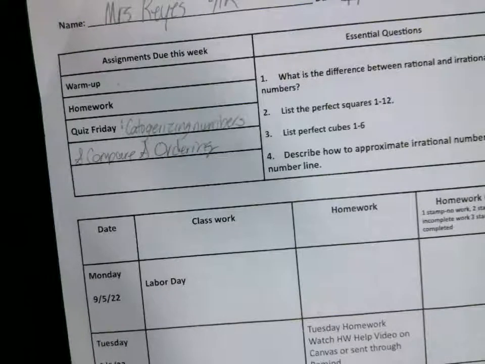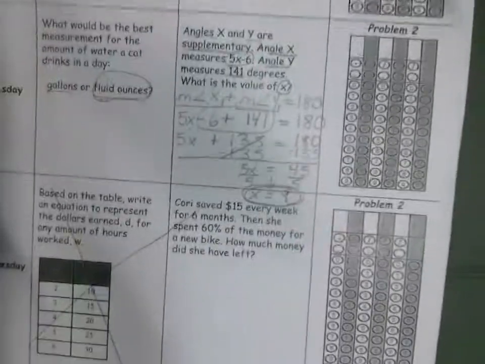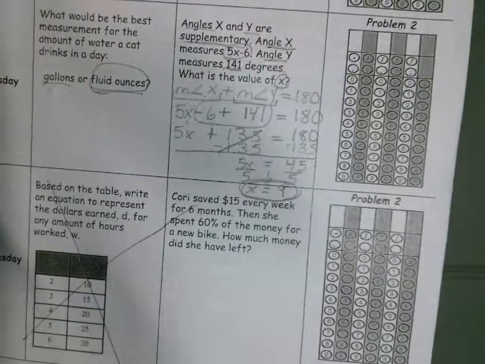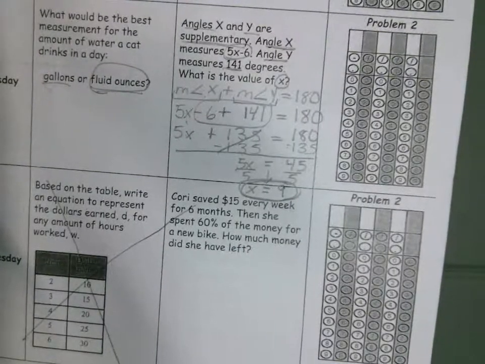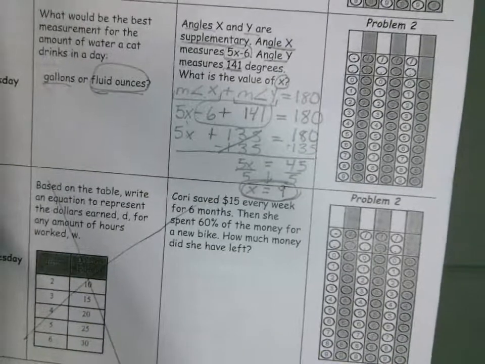All right, I'm checking the homework. We're working on our warm up. Which problem are we doing? Problem number 2. Please scratch out 1. We're doing problem number 2 today. We're walking around to check your homework.